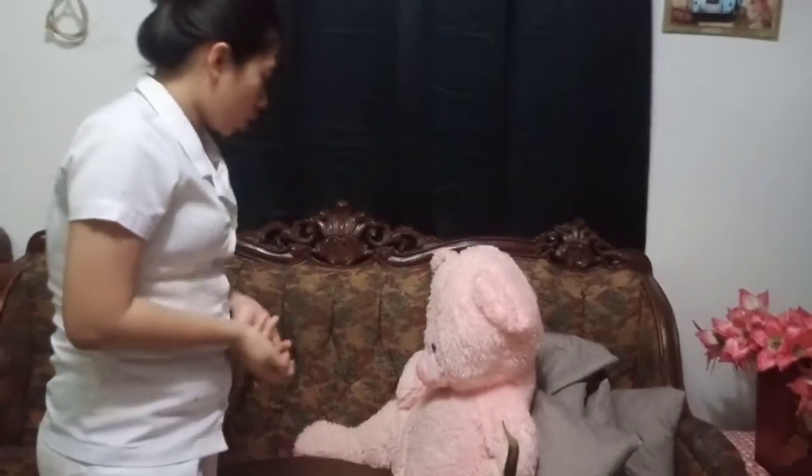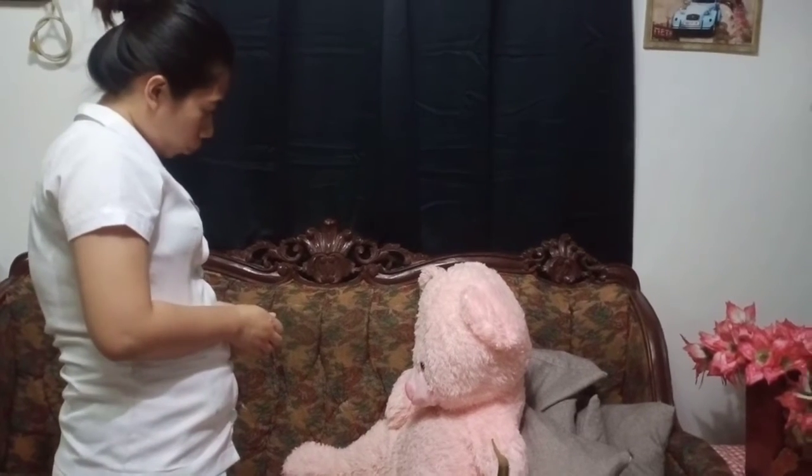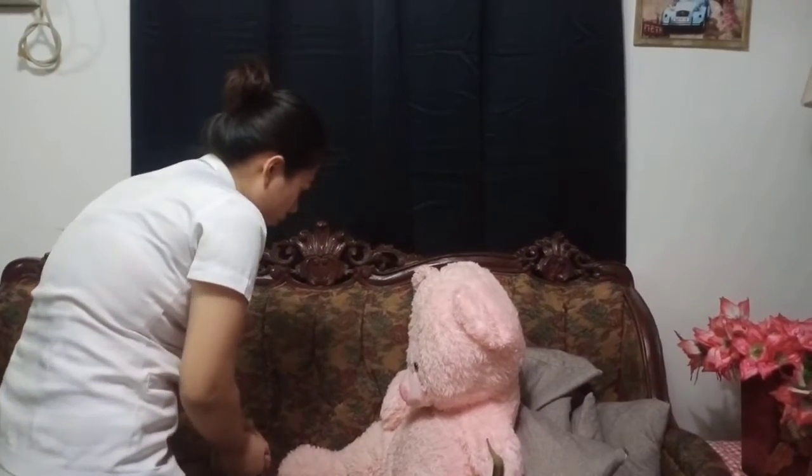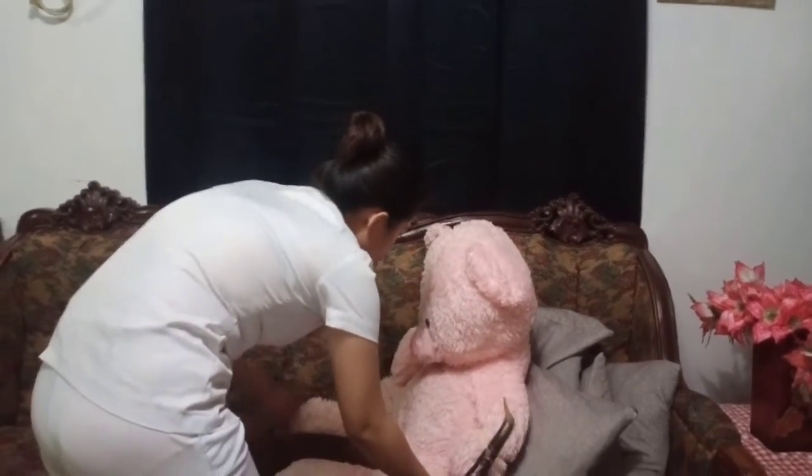Then, prior to performing the procedure, introduce yourself and verify the client's identity using the agency protocol to establish rapport. So ma'am, I am Professor Castillo, your student nurse. I am here to administer medication. Is that okay with you, ma'am? May I know ma'am's name, age, and birthday? Okay, thank you.